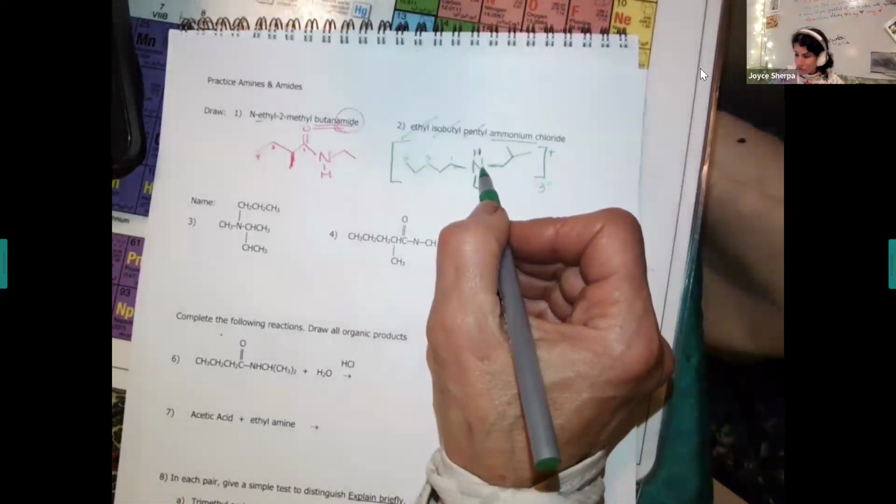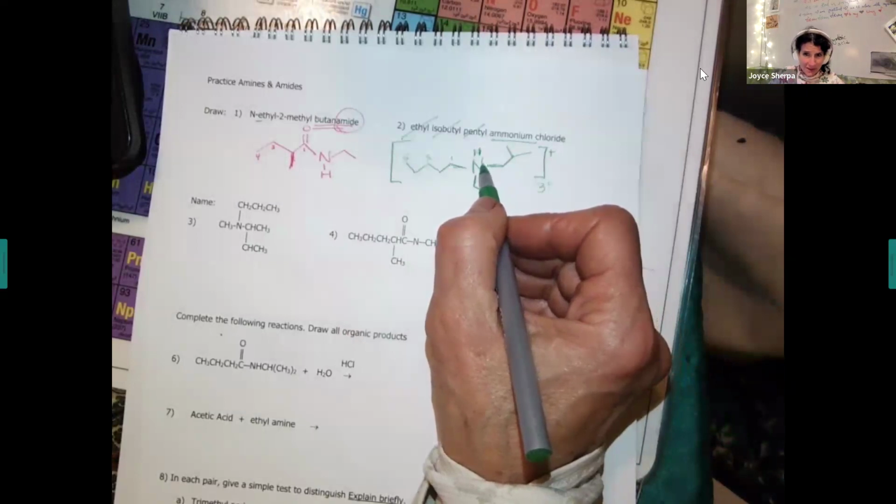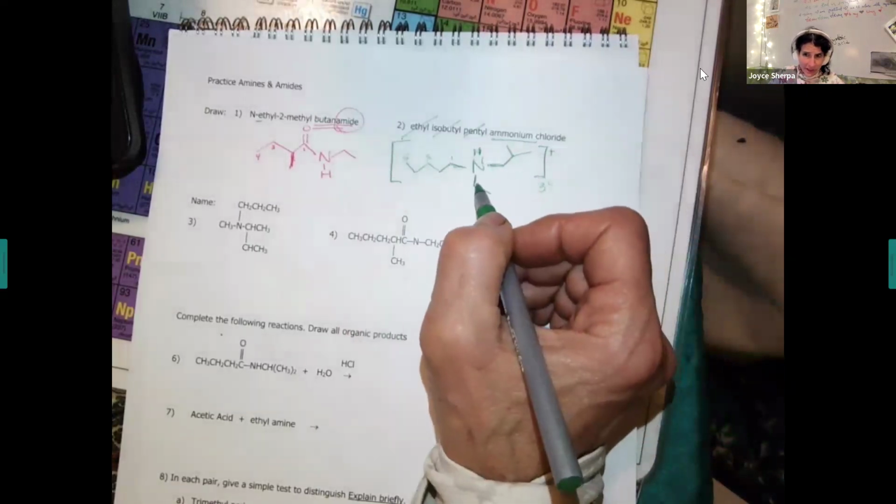And then you technically would show a bracket. And this whole thing is positive, or you probably saw me do the positive on the nitrogen sometimes. It's up to you. You can show the positive on the nitrogen or outside the bracket. But the key point here, and why I'm showing it this way, is the chlorine is not chlorine, it's chloride. It's not a chloro.